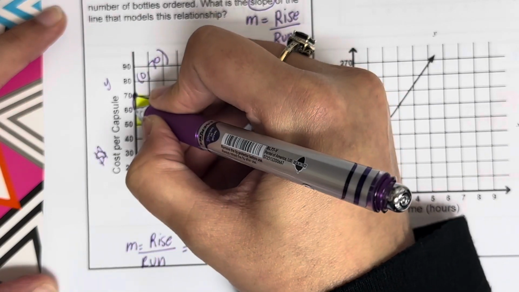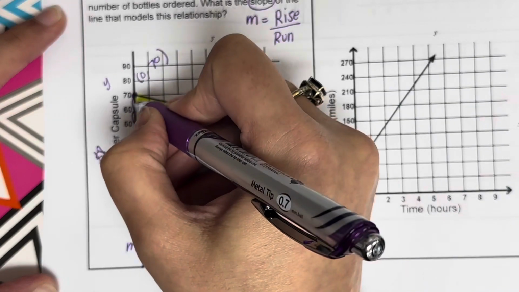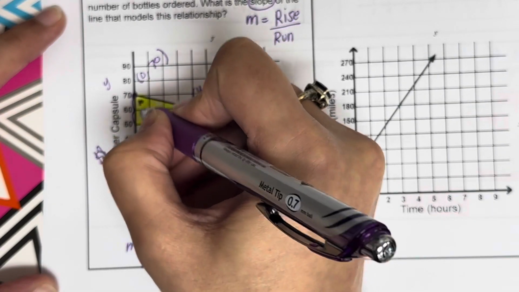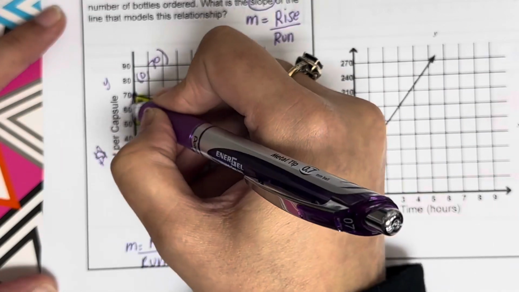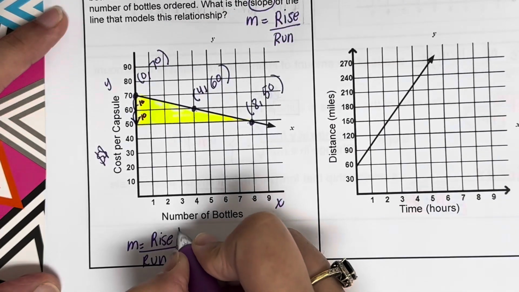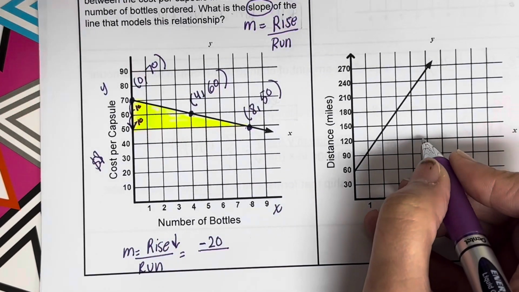Rise is 2 boxes down, but each box is 10. So this is 10 and 10, and that's down. So it's minus 20 because I went down, okay? It is negative 20.